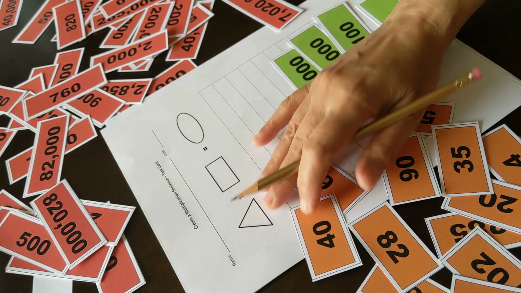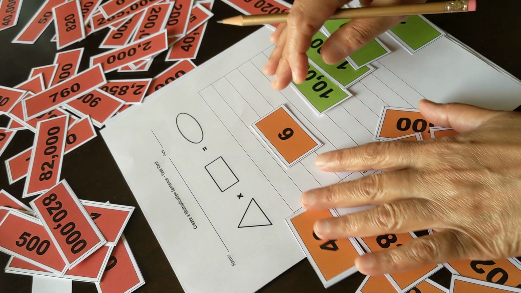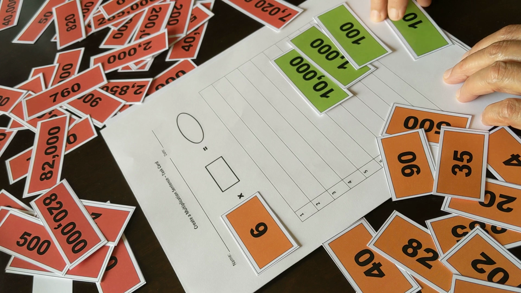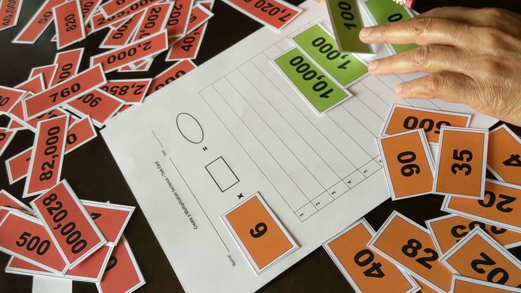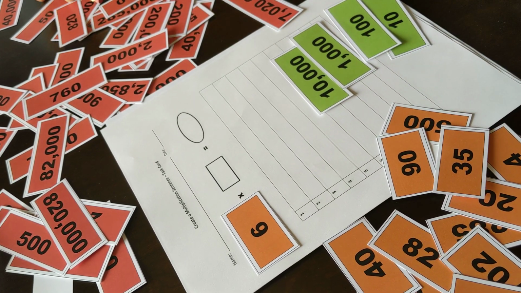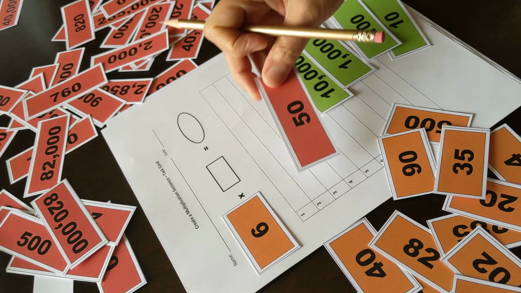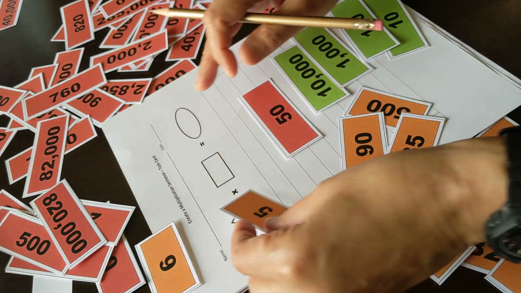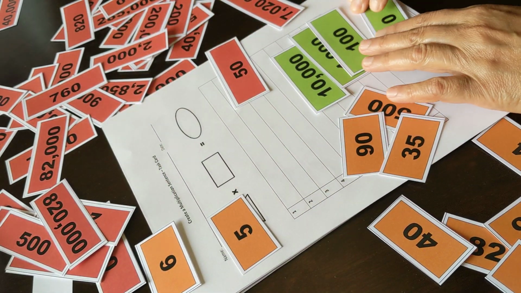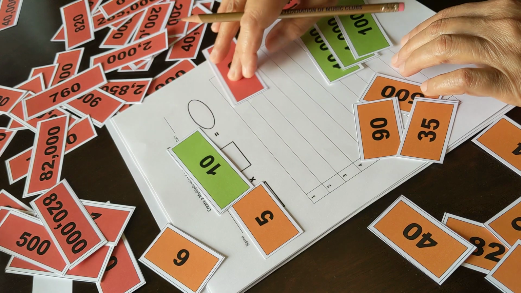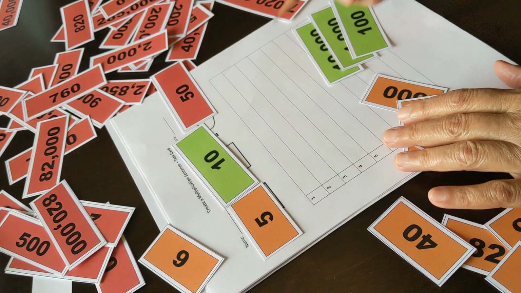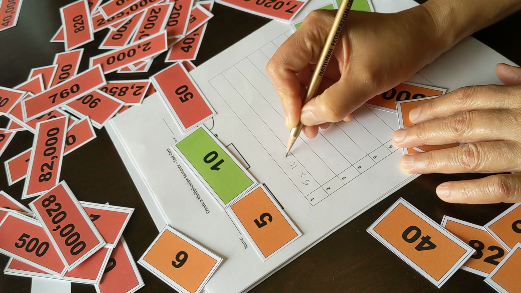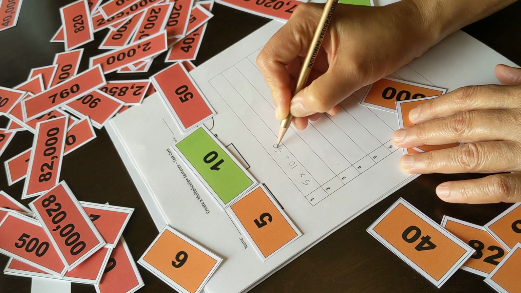So the triangle, let's say I pick 5 times 10. Let me see. Okay, I've found 50. So 5 times 10 is 50. So I go ahead and write 5 times 10 is 50.